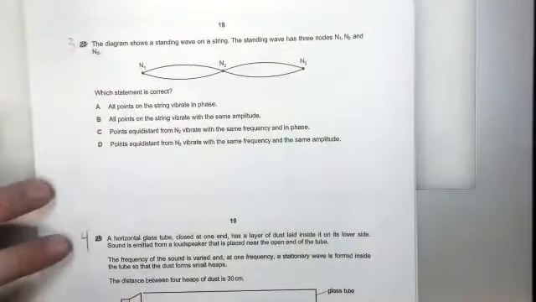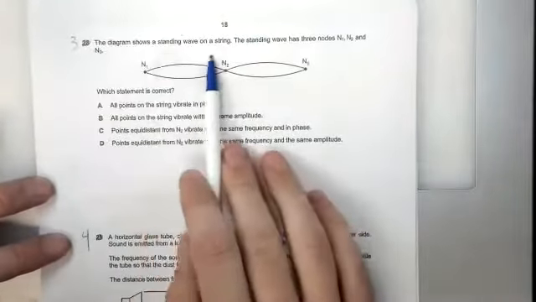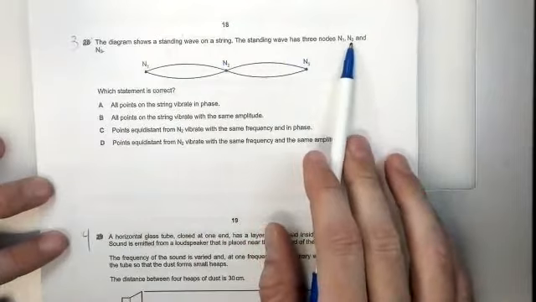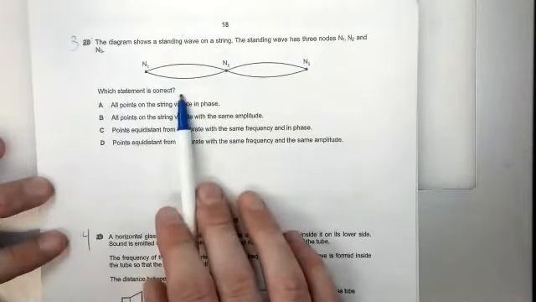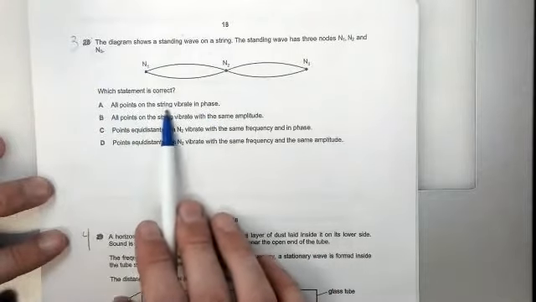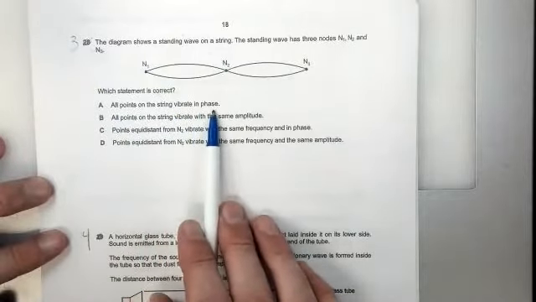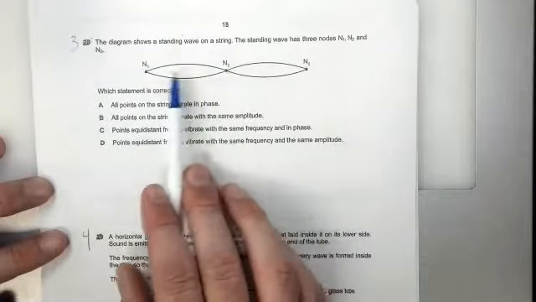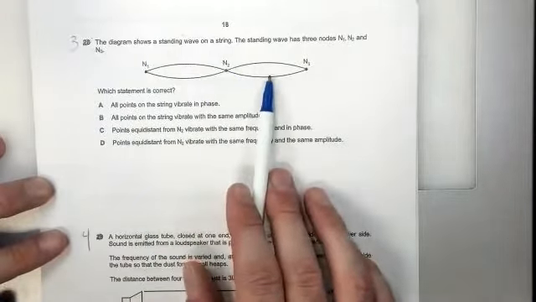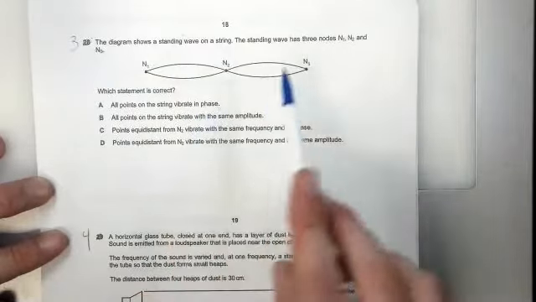The next question reads, the diagram shows a standing wave on a string. The standing wave has 3 nodes, N1, N2, and N3. Which statement is correct? We can eliminate A because it says all points on the string vibrate in phase. Well, because there's a node here, there's 2 loops, and we know that the particles in these adjacent loops oscillate out of phase, not in phase.